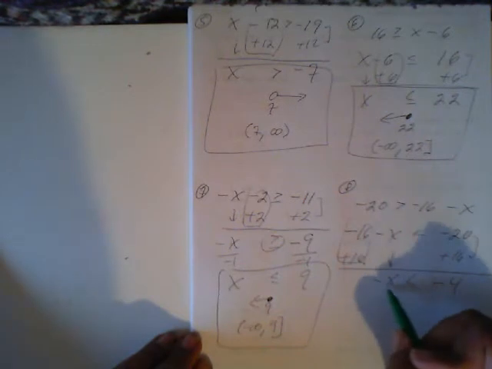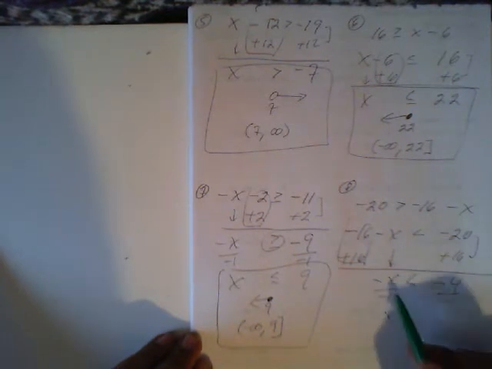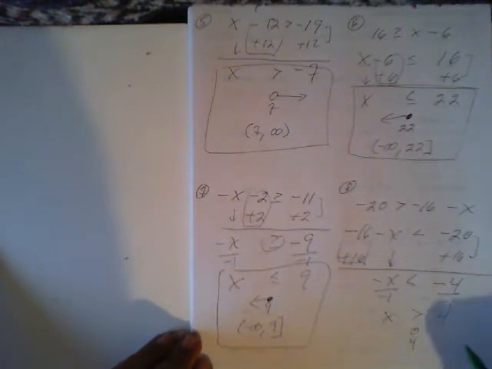So now I'm going to divide by negative 1 to get rid of the negative on the x. And when you divide or multiply by negatives, you will get a sign change. So if it's positive x, and this will now be a greater than sign, and negative divided by negative will be positive. Okay, so we have x greater than positive 4. Graphically, that'll be an open circle at 4, and we will go to the right because it is greater than.